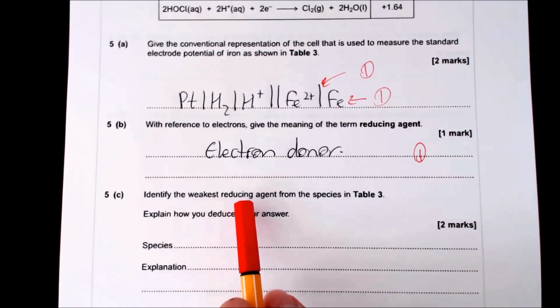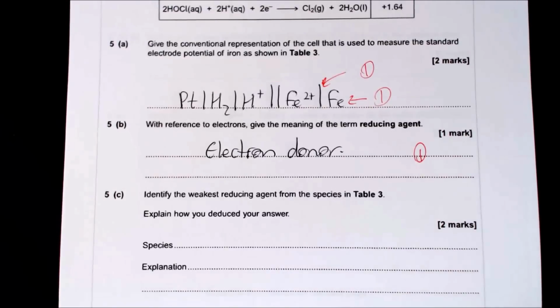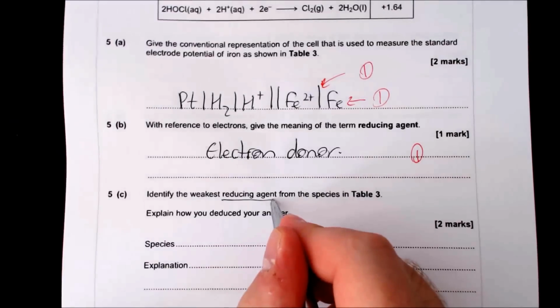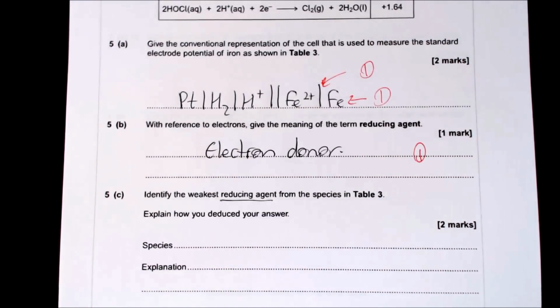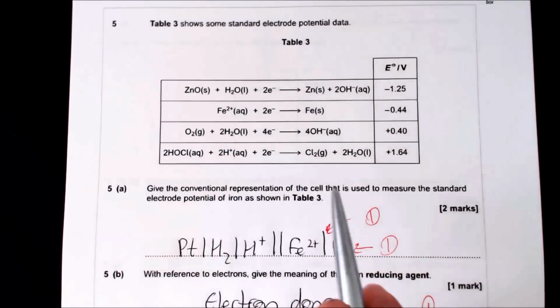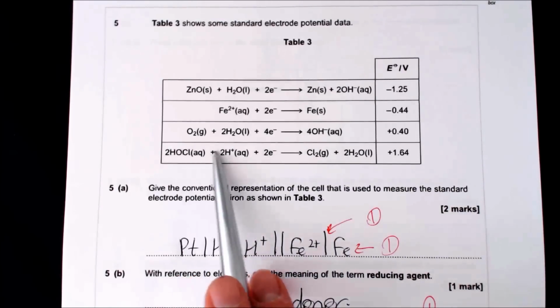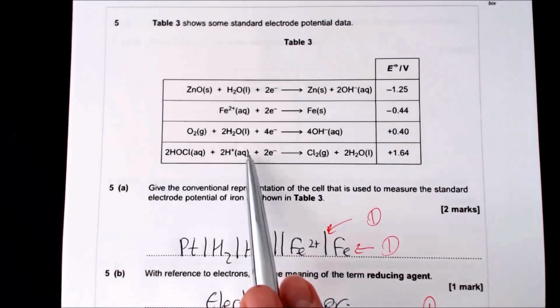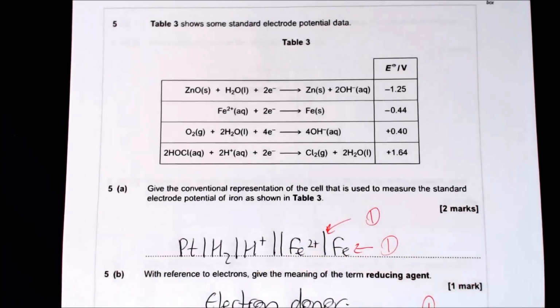It says identify the weakest reducing agent from the species in table 3 and explain how you deduced your answer. Now it is after a reducing agent, so this is something that will give up electrons. So we're looking for something that is not very willing to give up electrons in this table. Now these are all written in the reduced form, and this shows you basically the more positive this value is, the more likely the equation is going to go forward. So that means that these species are very likely to accept electrons, and what it's telling us is that the reverse is unlikely to donate electrons.